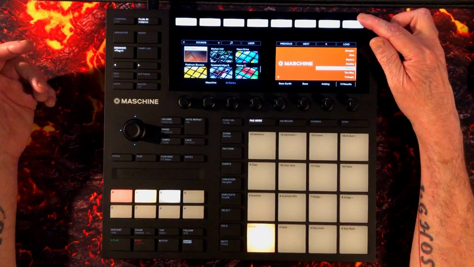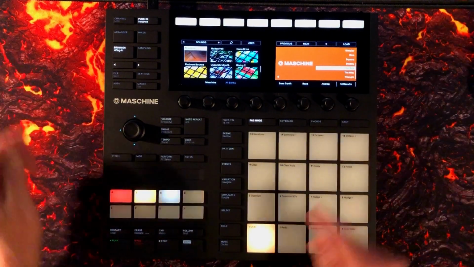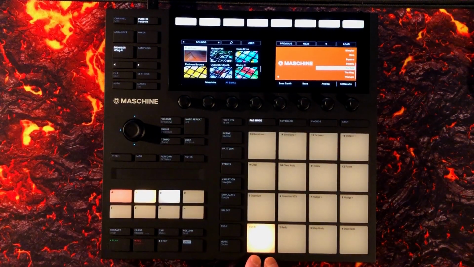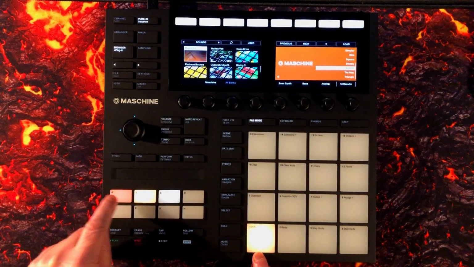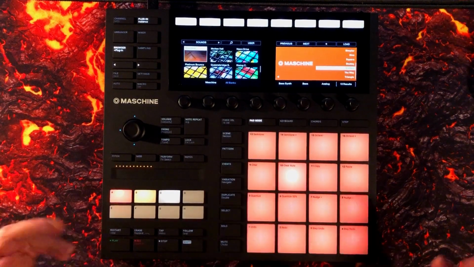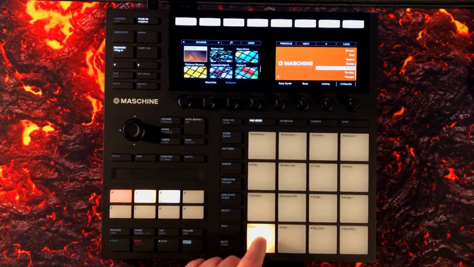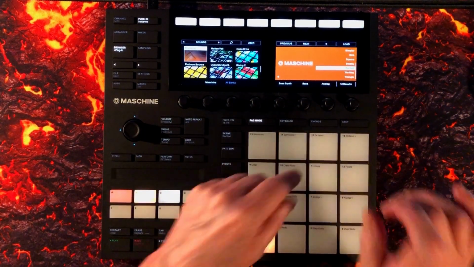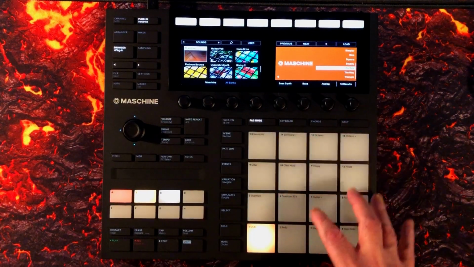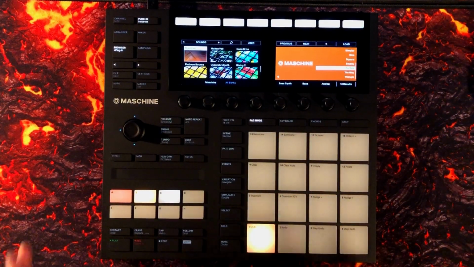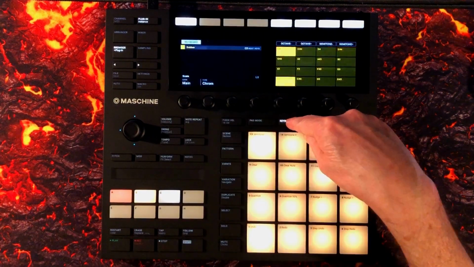All we need to do is hit load, and now it's loaded this onto there, and that's group B. So if I go back to group A, that's our drum kit. Group B is our bass, but nothing else there. We can load other sounds into these if we want to, but we want to be playing this like a keyboard, so we just press keyboard.